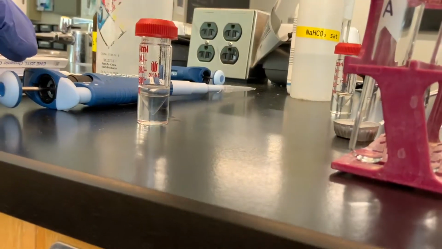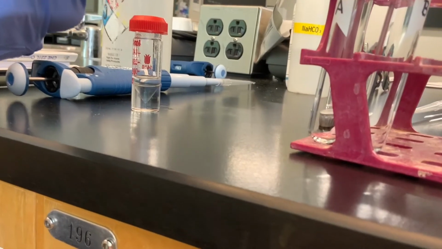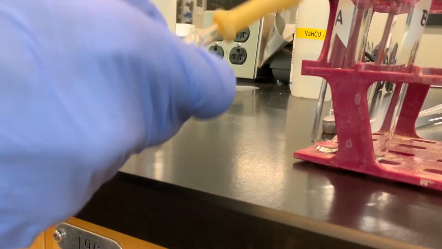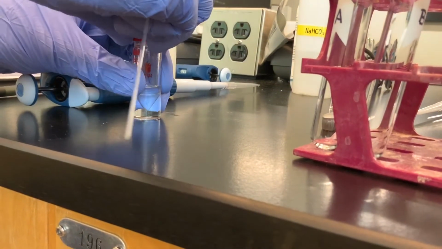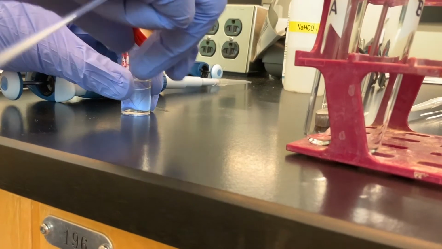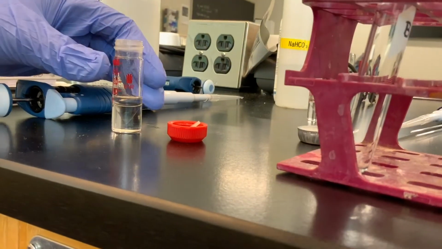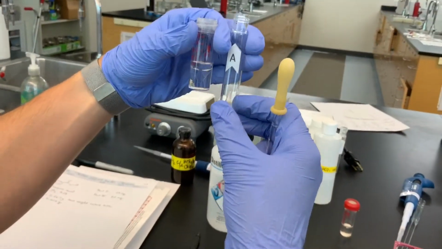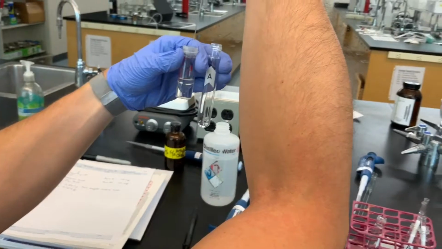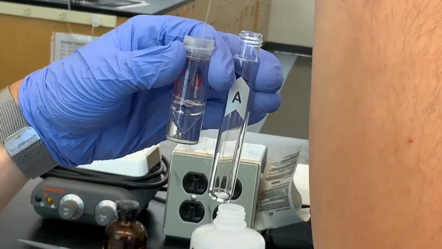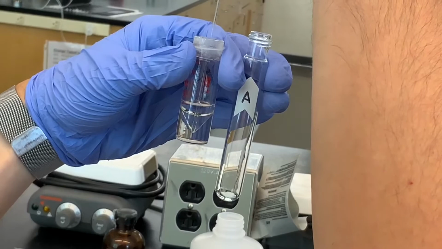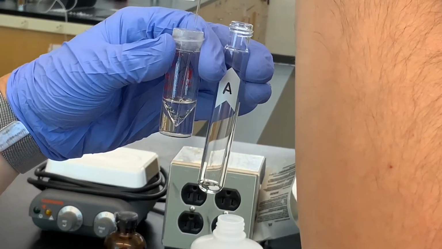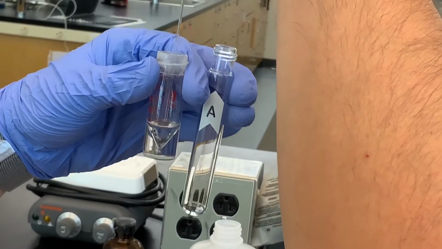So to tube A, very carefully, I like to, if you're ambidextrous enough, hold the two next to each other, and I've got the bottom of my Pasteur pipette drawing up just the organic layer.